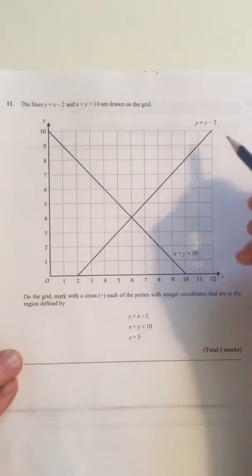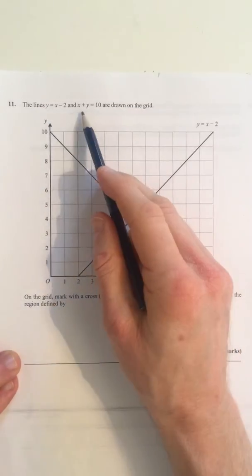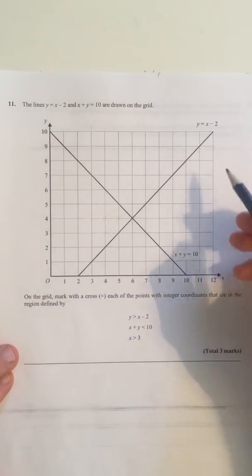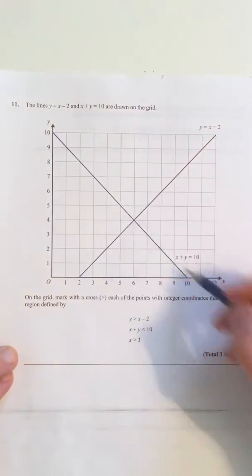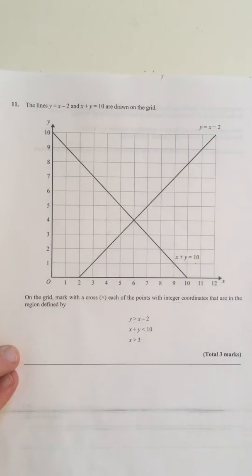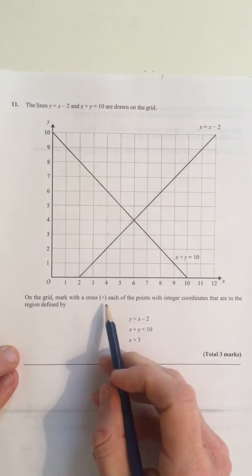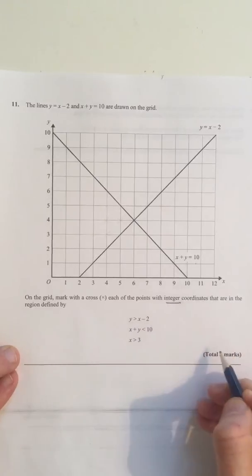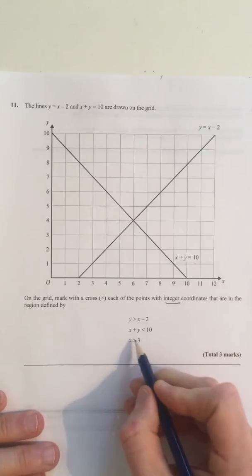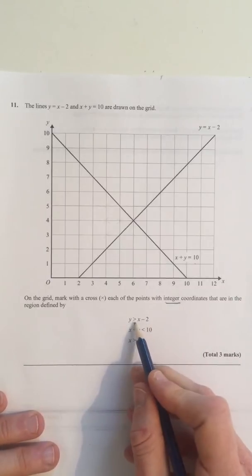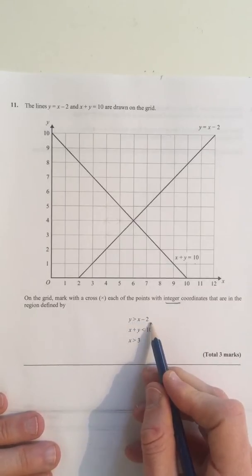The lines y equals x minus 2 and x plus y equals 10 are drawn onto the grid. So here is y equals x minus 2 and here is the line x plus y equals 10. On the grid, mark with a cross each of the points with integer coordinates, so whole number coordinates, that are in the region defined by y has to be greater than x minus 2.